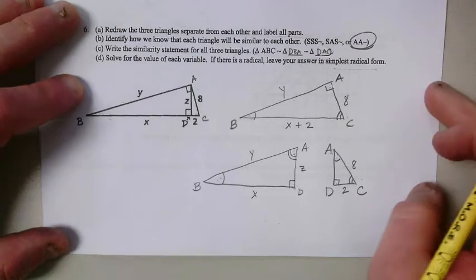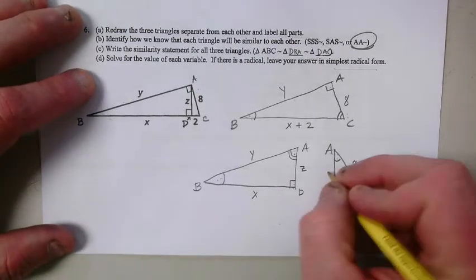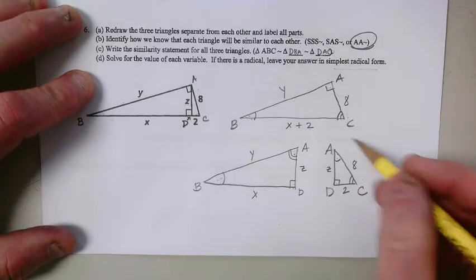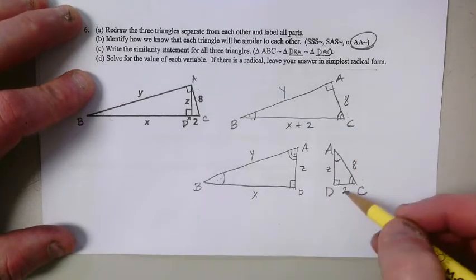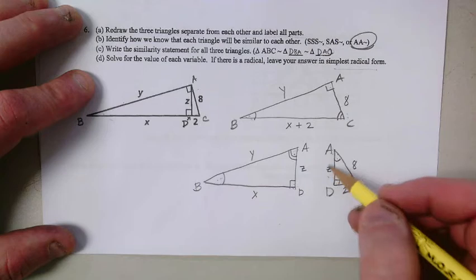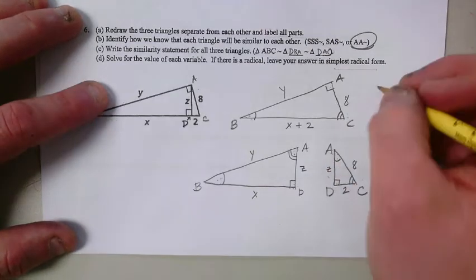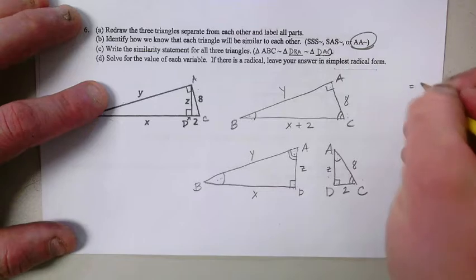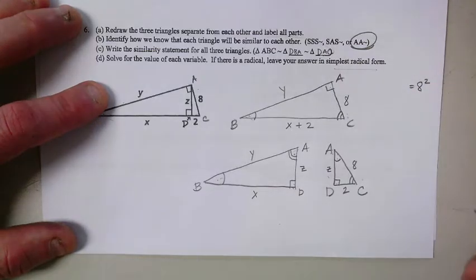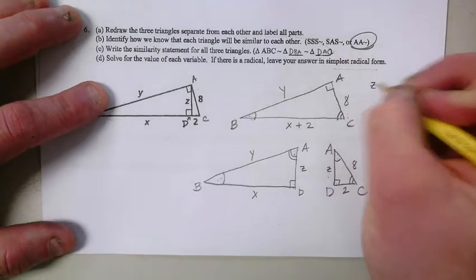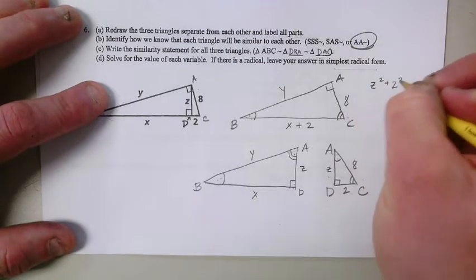Now, what I would probably do first is solve for z. I'm looking at this right triangle right here, and I'm thinking to myself, hey, I know two of the three sides. So what can I do to figure out that third side? I can do the Pythagorean theorem. So I'll go ahead and do, now 8 is my hypotenuse, so I'll start with that. And then z and 2 are the legs. So I'll put those as a and b.